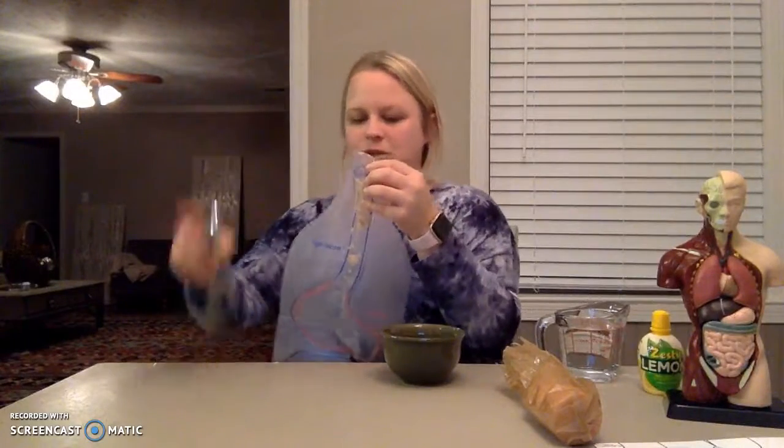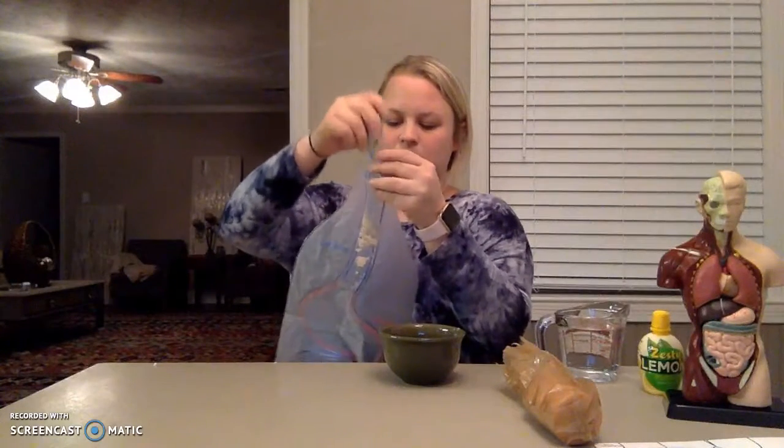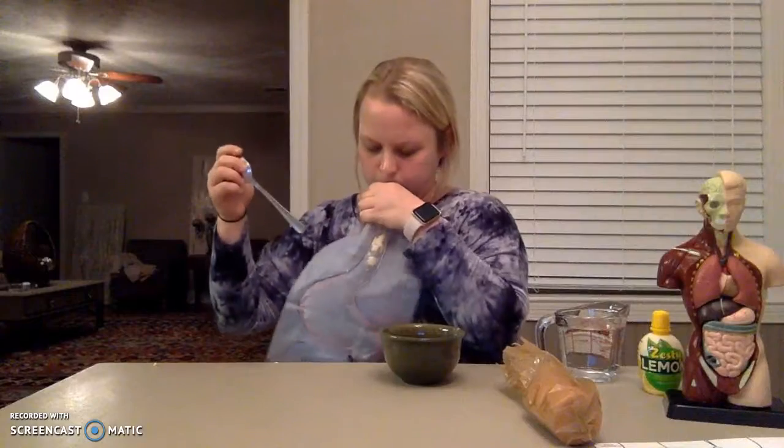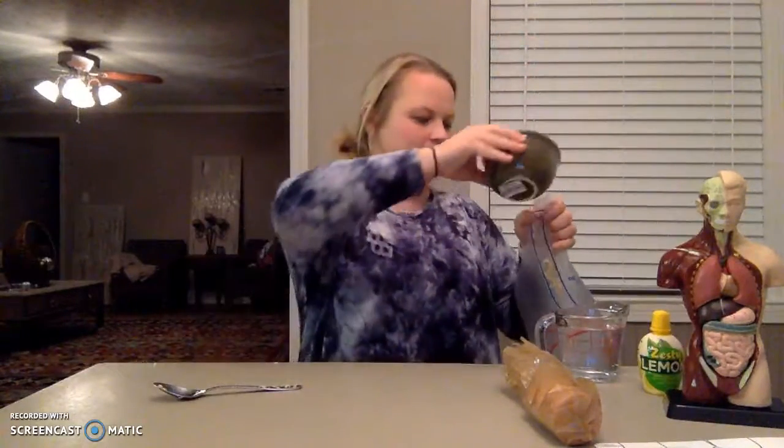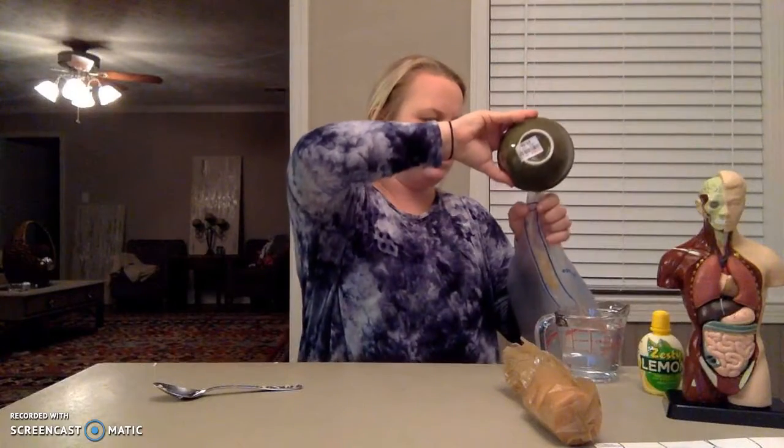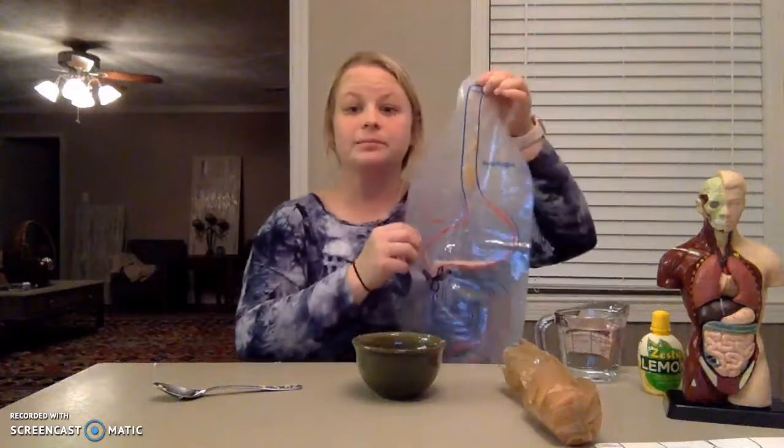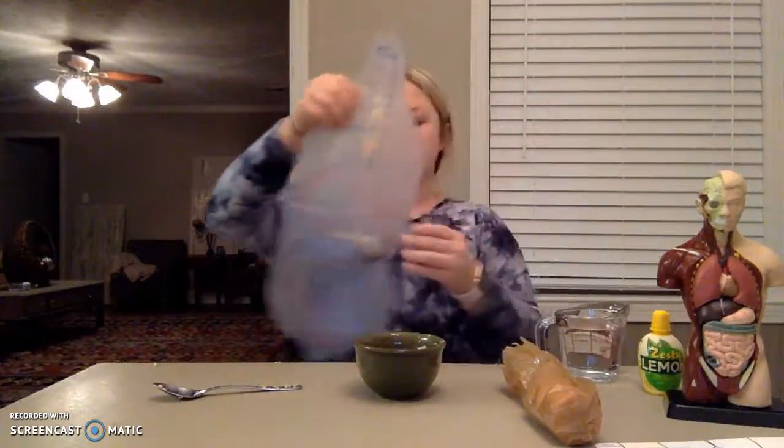Okay, let me push the food down. It gets stuck since it is plastic, but this is a great model to show kids. There we go now. All right, so now I can go ahead and pour the rest of my mixture in here. All right, and as you can see, it's traveling its way down in there. It's going down.